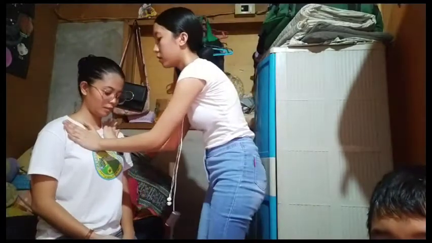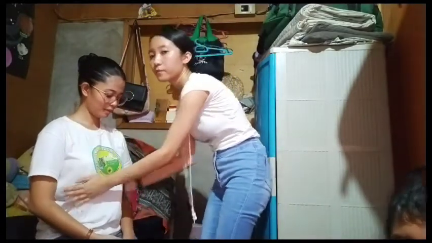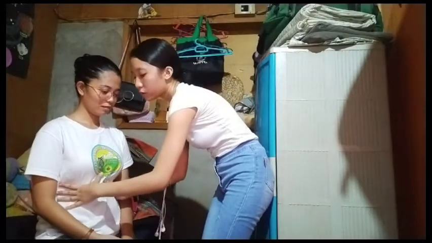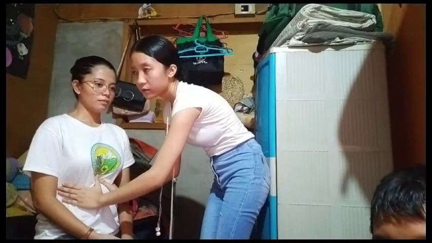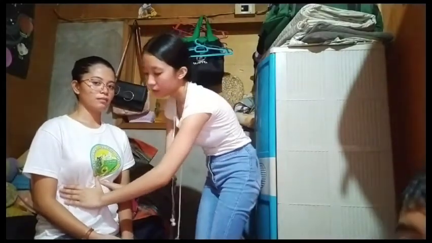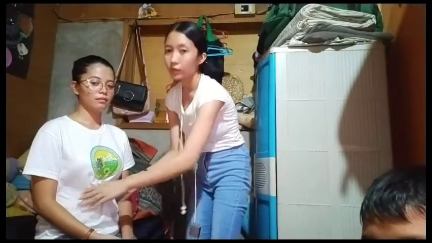Next, I'm going to assess the respiratory expansion. I'm going to place my hands on the patient's chest along the costal margins with my thumbs. I want you to breathe in deeply and slowly. And as I inspect, it moves simultaneously and symmetrically.